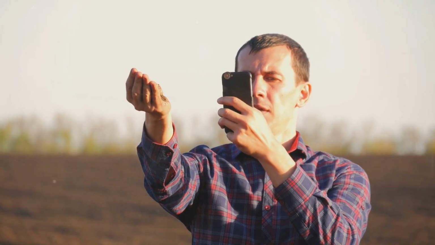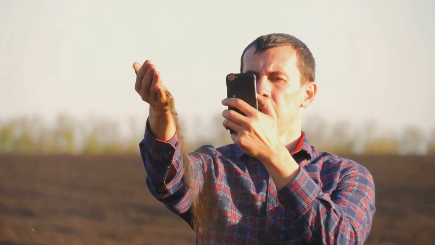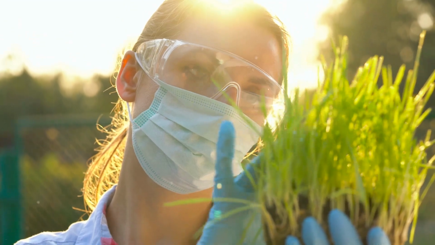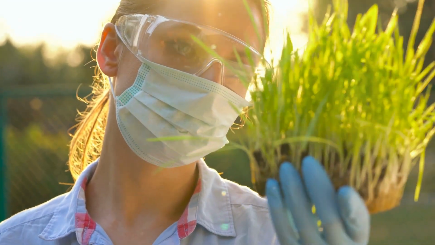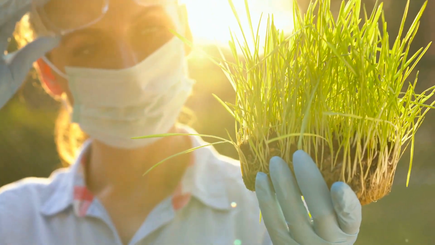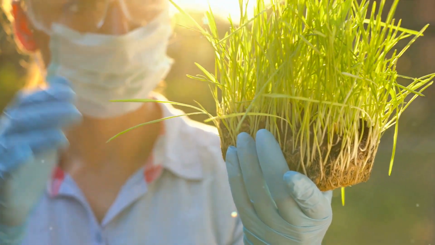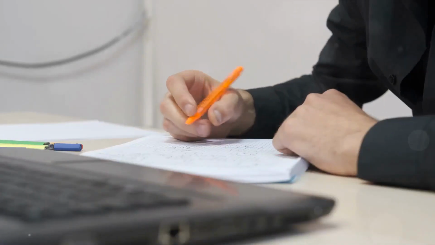Lastly, our question needs to be researchable. It should lead to a testable hypothesis and not just an opinion. For instance, is organic farming better than conventional farming? Is an opinion-based question. A researchable alternative could be, what are the differences in soil fertility between organic and conventional farming methods? This question allows us to collect data and draw conclusions based on evidence.